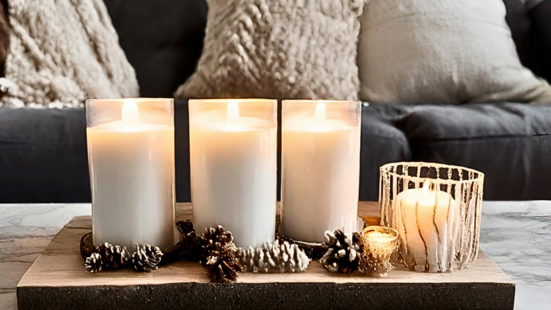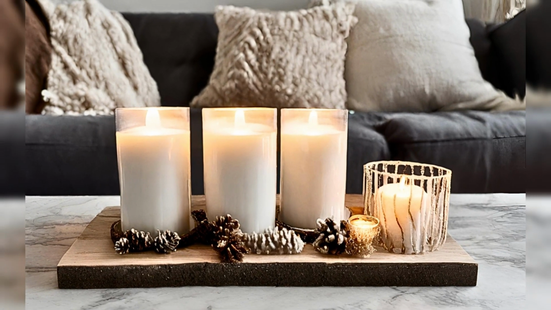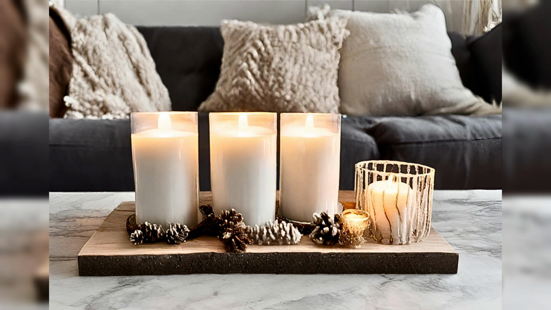Texture and glowing candles. To add coziness and warmth to your coffee table design, use a variety of textures and glowing candles to create a mood.